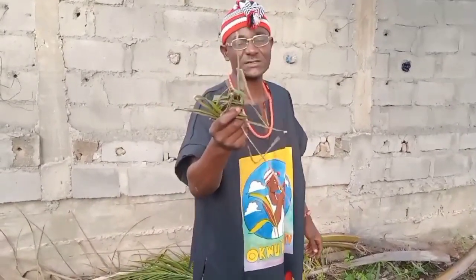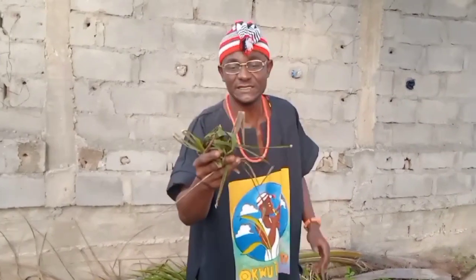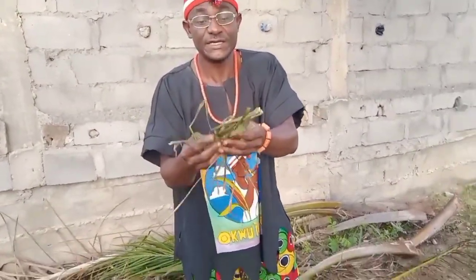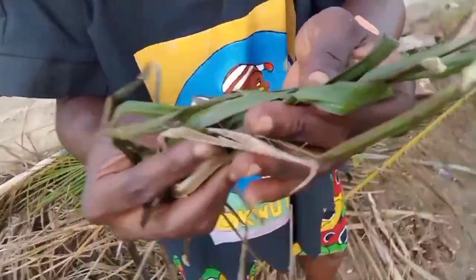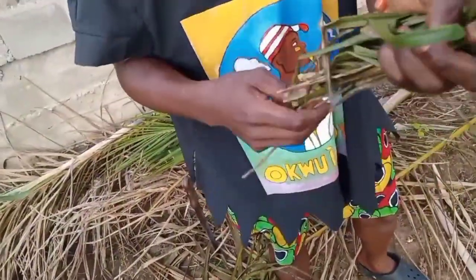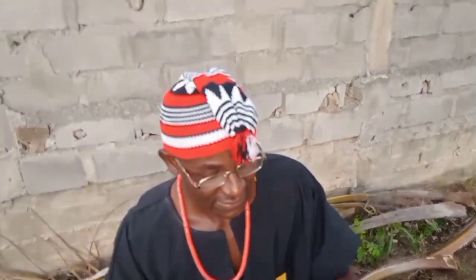Of course, the goat will follow the person holding this, because it's their feed. They eat this grass. So that's why in Igbo land we say whoever is holding a palm frond is the person the goat will always follow. Of course, if you turn to the reality of life, I'm sure you know what that means.